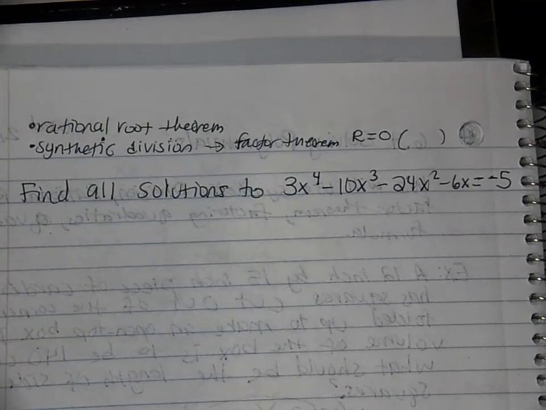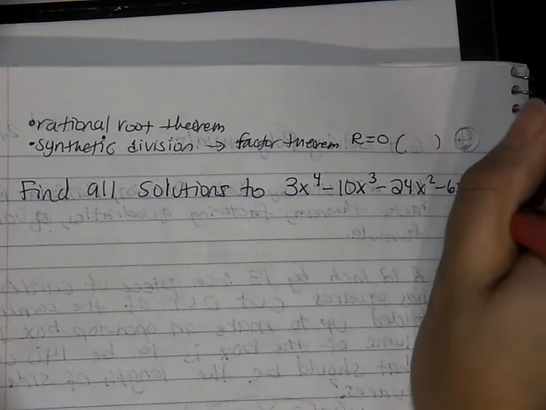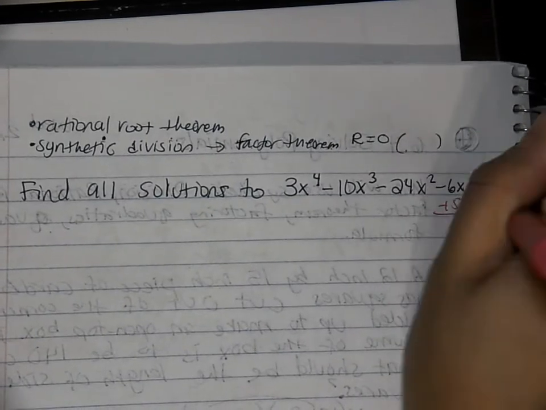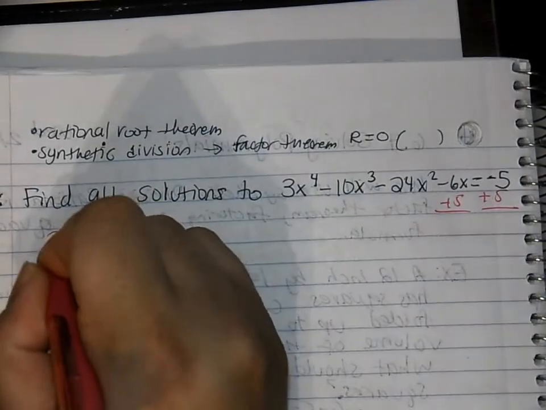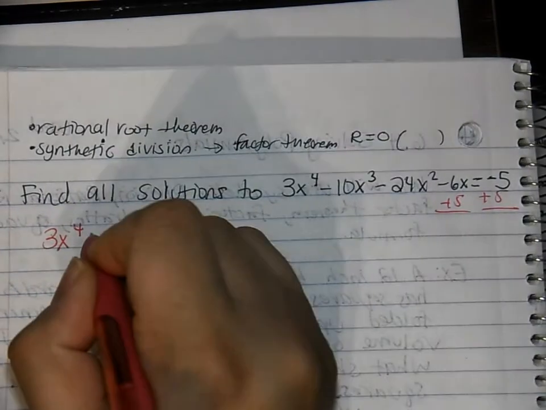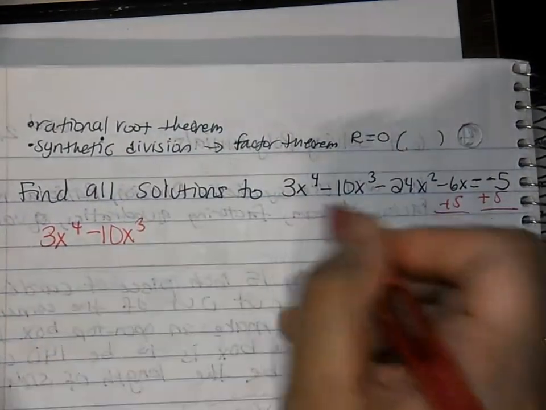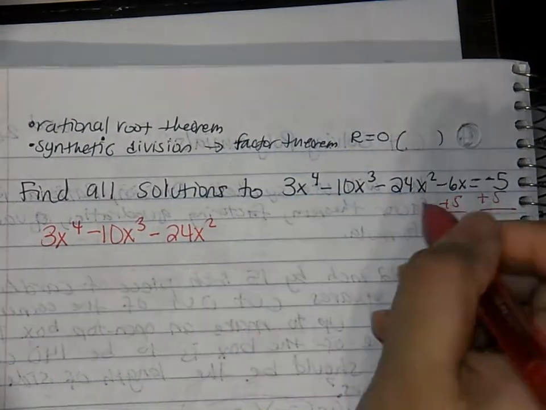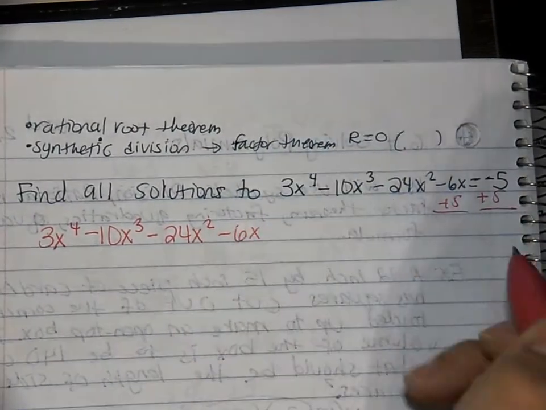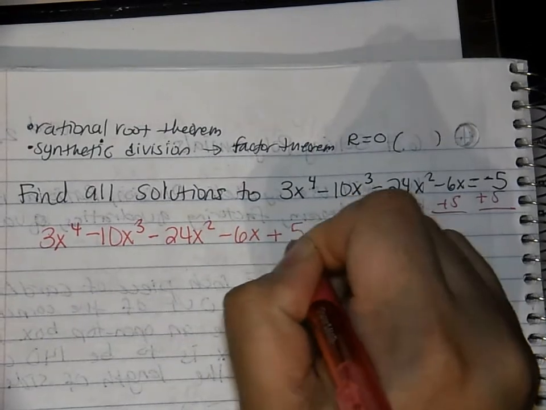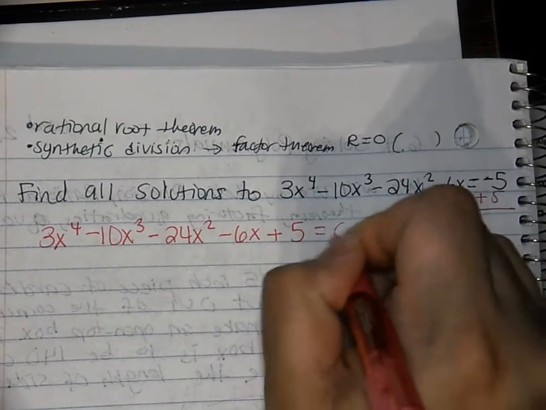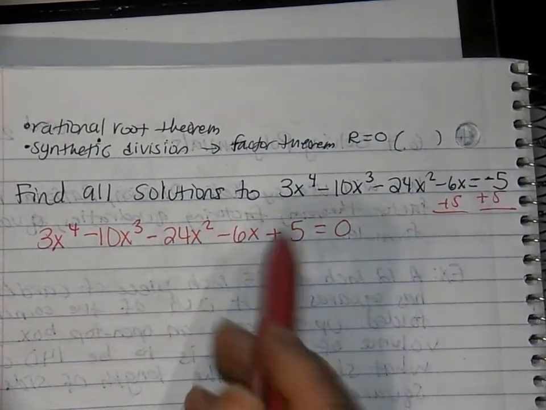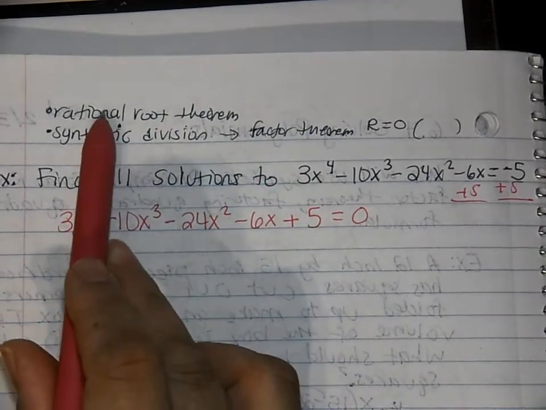Once we have that negative 5 moved out of there, then we are ready to start working with the rational root theorem. So go ahead and add 5 so that we have our new equation. It is now in standard form, and now we can work with this. So 3x to the fourth minus 10x cubed minus 24x squared minus 6x, and now a plus 5 equals 0. So this is now my polynomial that I want to use the rational root theorem for.